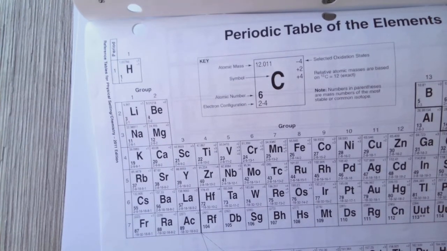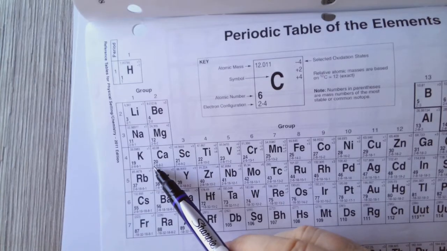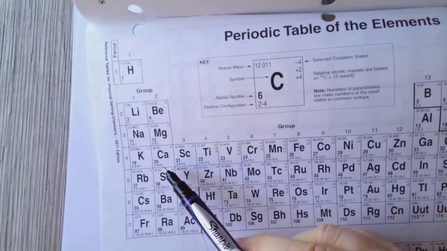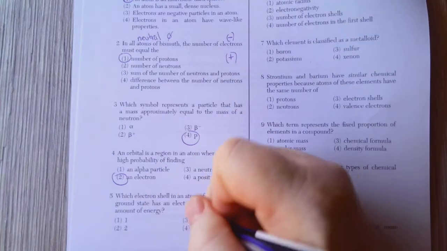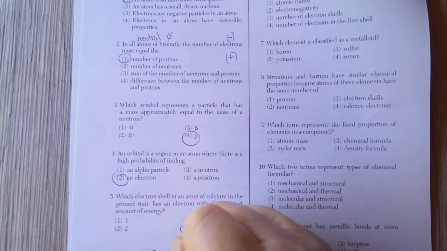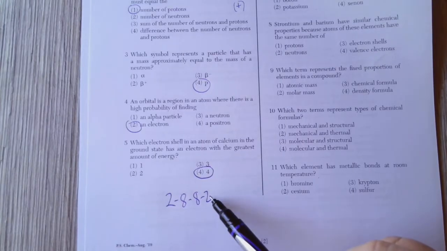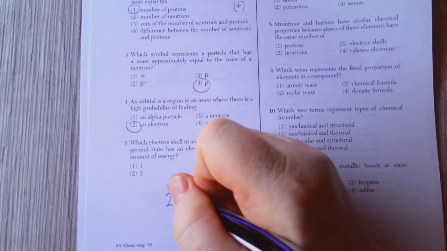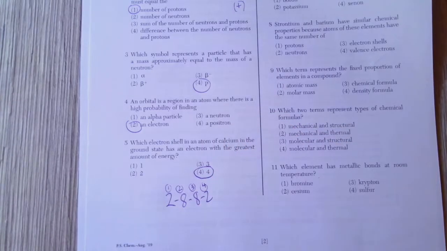That's not what the question is asking me. It says, which ones have the greatest energy? Well, the electrons closest to the nucleus, so that's 1, have the least energy. And the electrons furthest from the nucleus, they have the most energy. So in this case, they are in energy level 4, because remember it was 2, 8, 8, 2. So these electrons have the least energy, and these electrons have the most energy. Energy level 1, energy level 2, energy level 3, energy level 4.